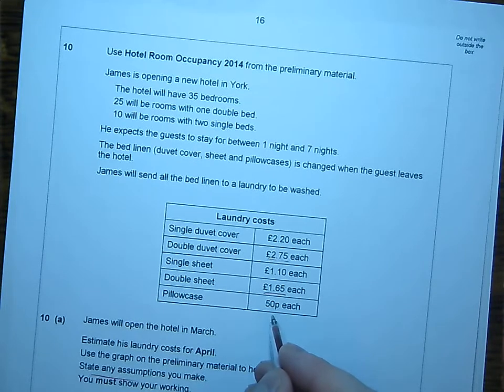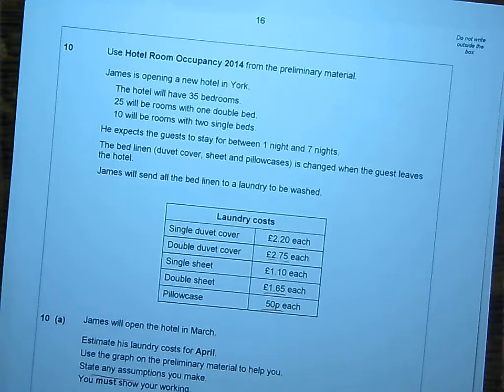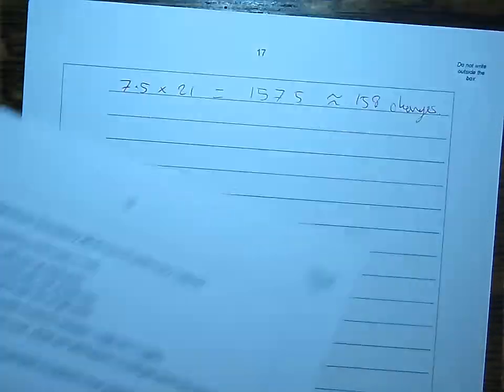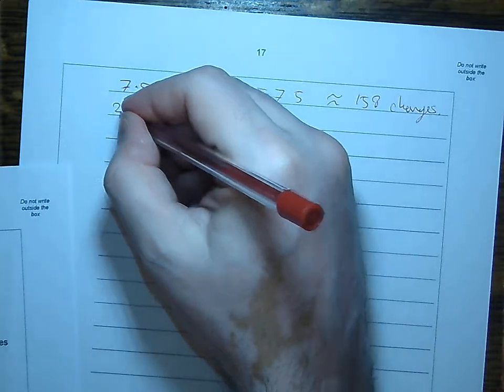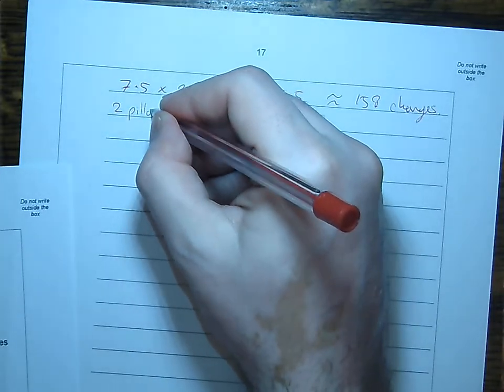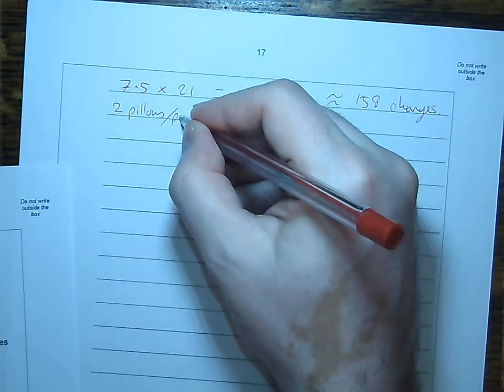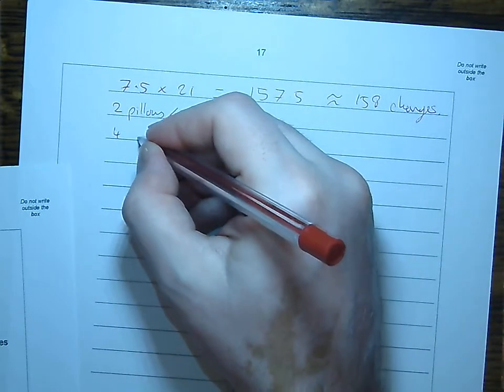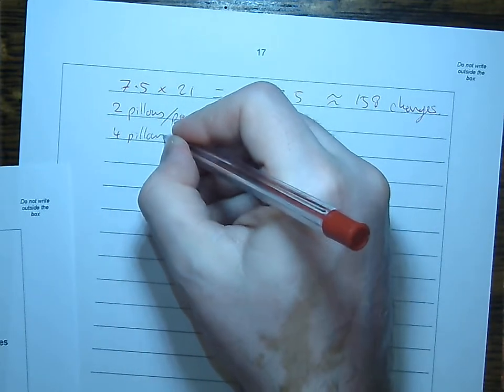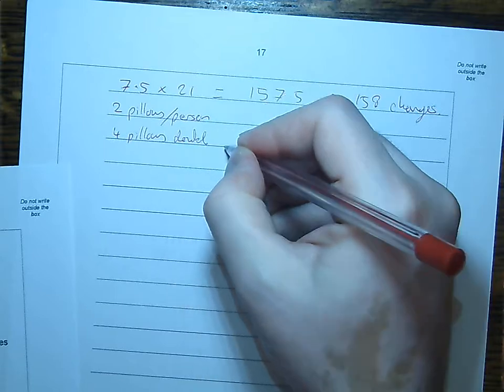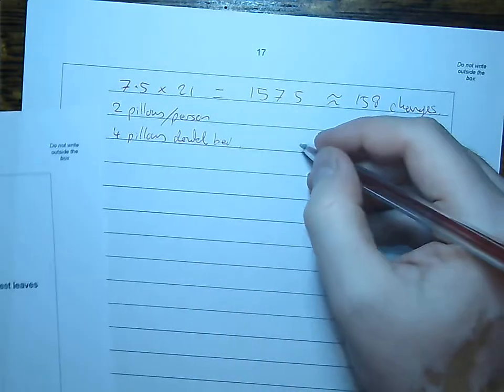pillowcase 50p each. Well, I don't know about you, but I have 2 pillows per person, and double bed, that's going to be 4 pillows. So 2 pillows per person, 4 pillows, double bed.